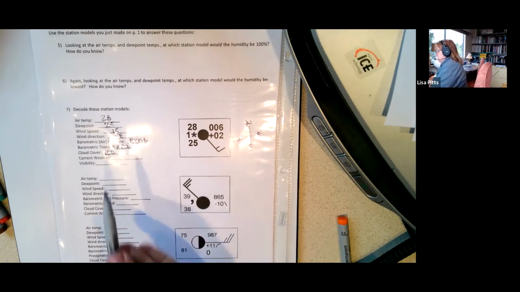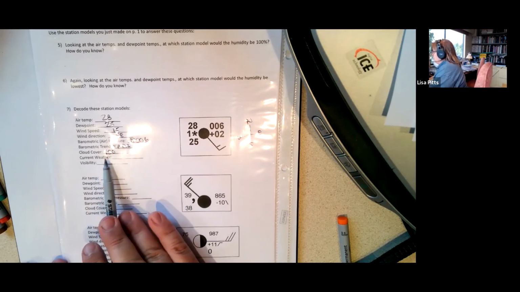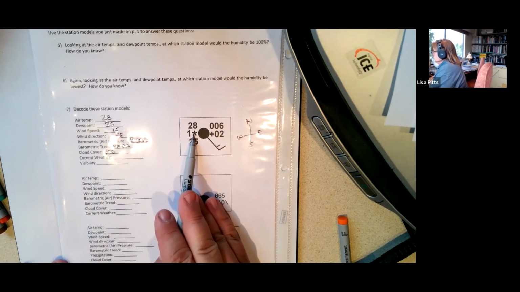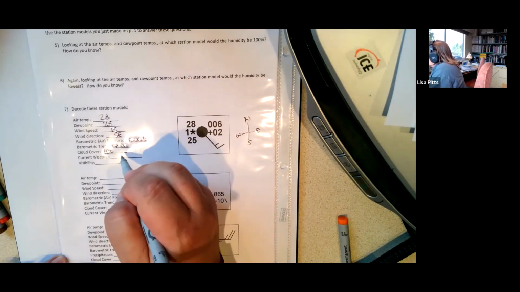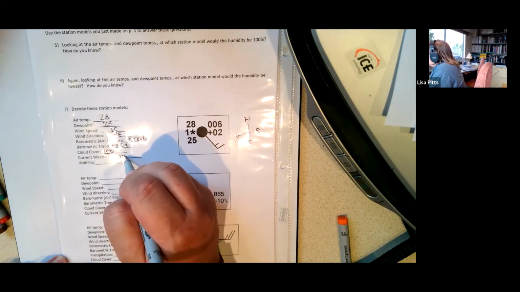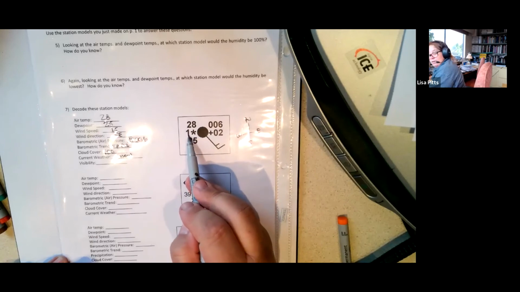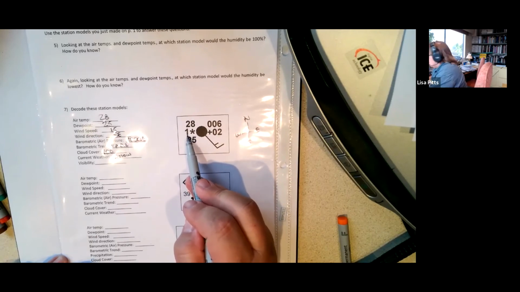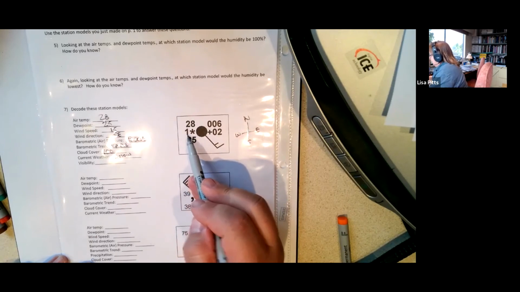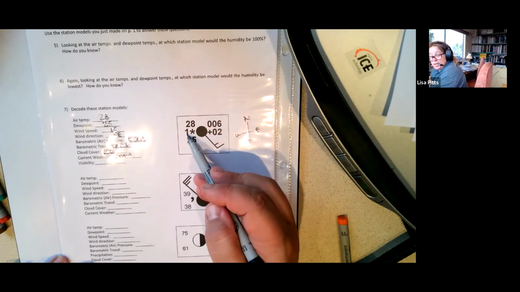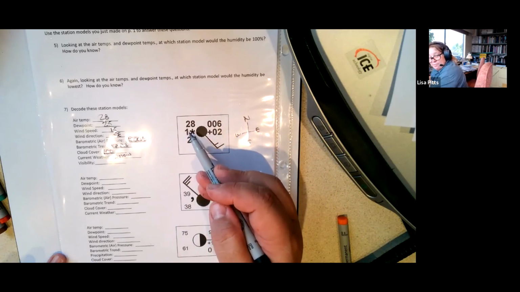Ooh, here's one I didn't talk about. I talked about current weather. It's snowing. But I forgot to talk about what this number means. That number is the visibility, and it is what it is. So if it says 1/2, it's a half a mile. If it's 1, it's 1 mile. If it's 3, it's 3 miles.